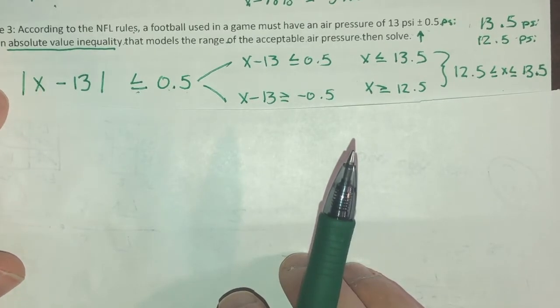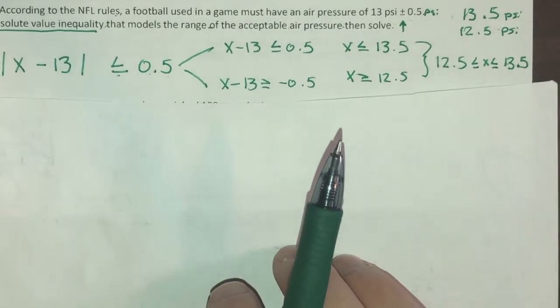So again, if this was tough for you, go back, go through it again, and then in a moment, I'll move on to the final problem.